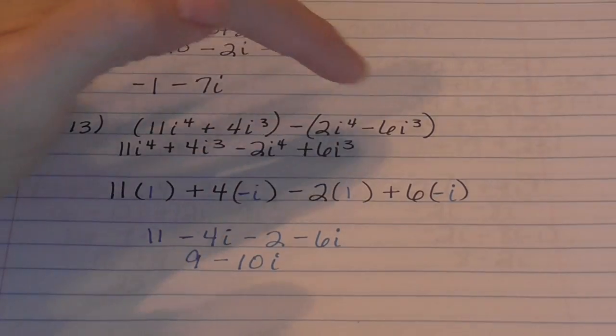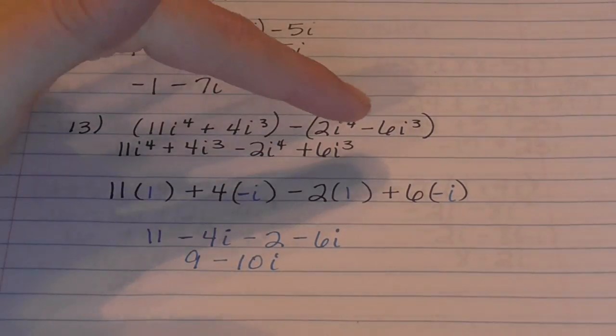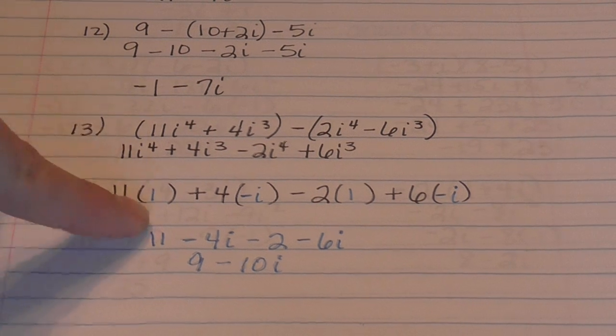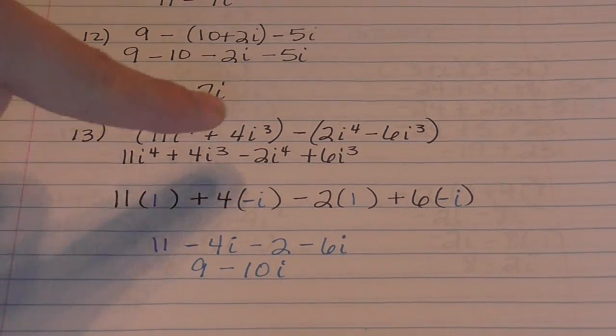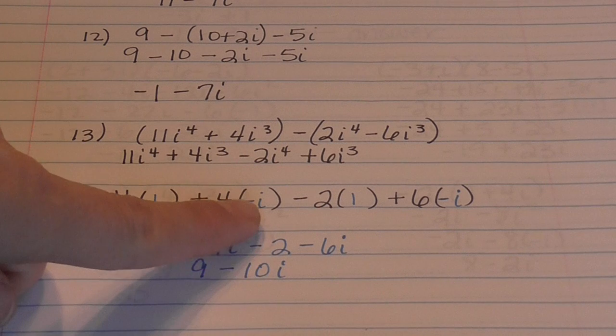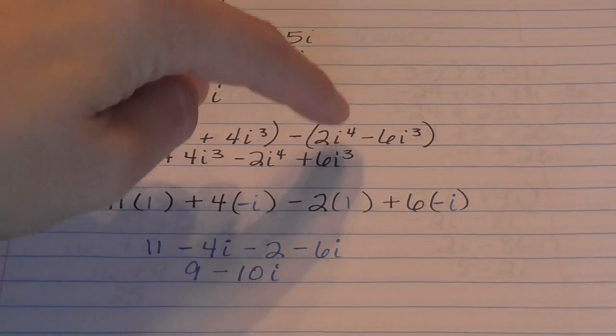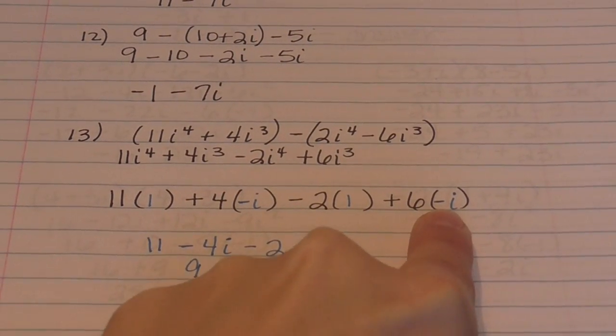And for these two, I went ahead and distributed the negative first, and then I dealt with all of these numbers. So i to the 4th, 4 over 4 is 0 remainder, which meant that simplifies to 1. i cubed, 3 over 4 is 0.75, which means that simplifies to negative i. 4 over 4 goes back to 1. 3 over 4 goes back to negative i.